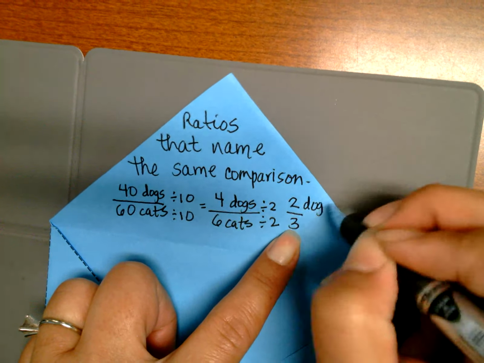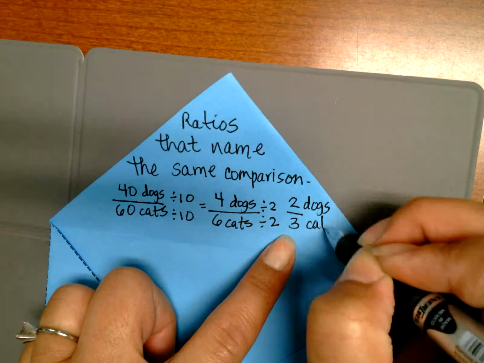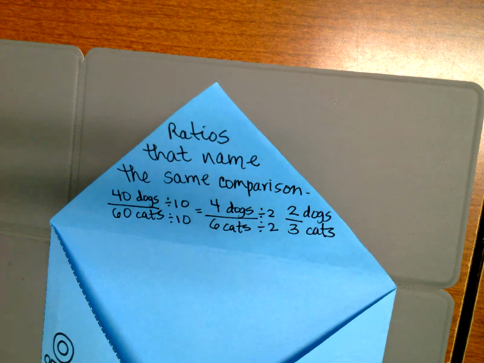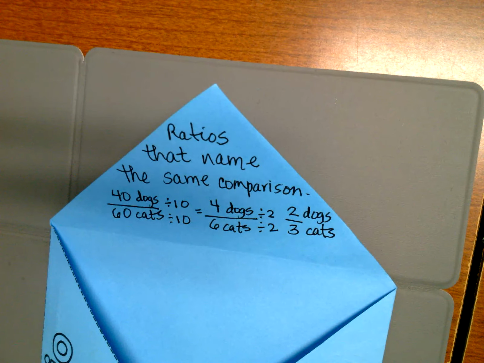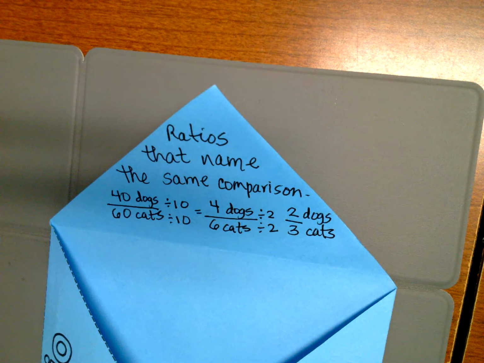So now in my mind, it's making more sense because now it's smaller, easier numbers to comprehend. So now I know that every time I step outside, if I see 2 dogs, I'm going to end up seeing 3 cats also. Okay? So that's equivalent ratios. You find them by basically simplifying, right?